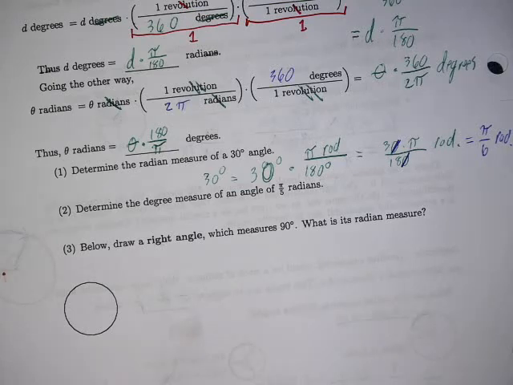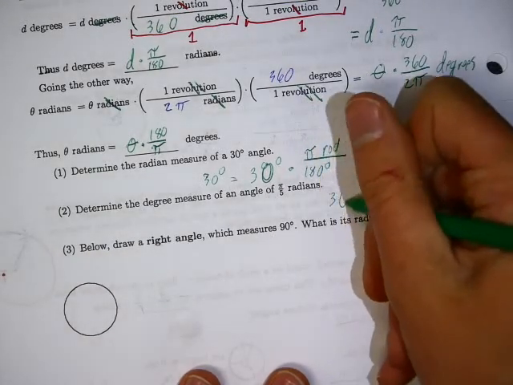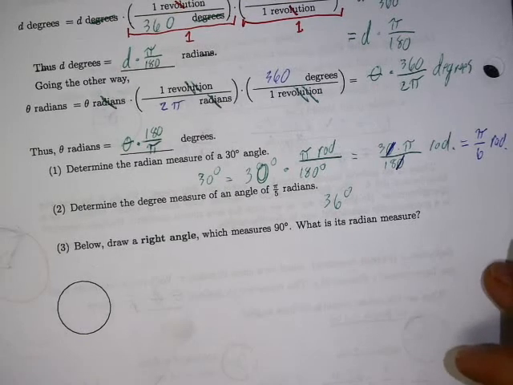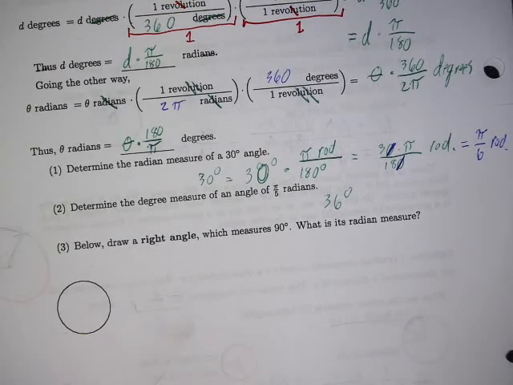So what is that degree measure? 36 degrees. Do we have any differing answers? Because I feel like I got a different answer than I did. Let's make the conversion really quickly. Oh no, that's fine. That's right. That's 36. I was thinking 2 pi over 5. Yeah. 36 degrees.